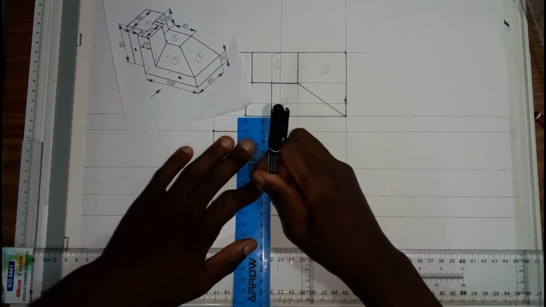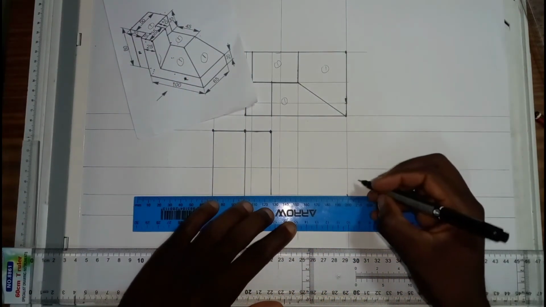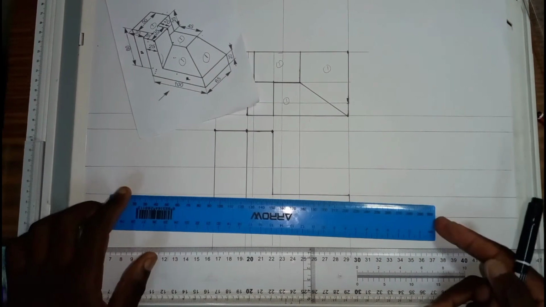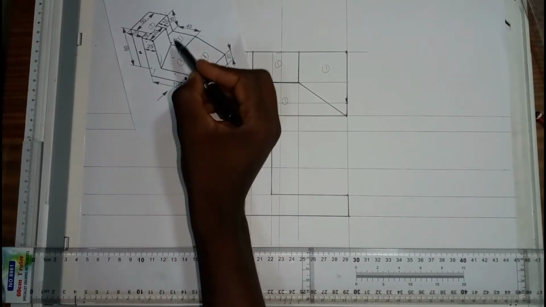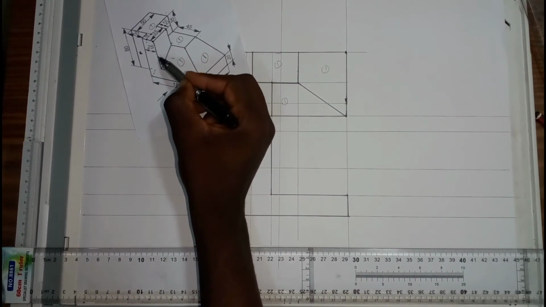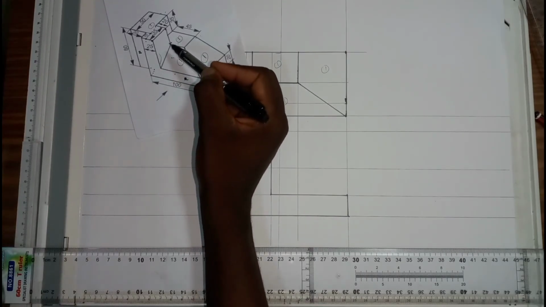Okay, like this, and we have this line like this. Okay, what else do we have? We have this line. Okay, so we have width here from this point to this point. We have a width here, and that width is going to be 0.